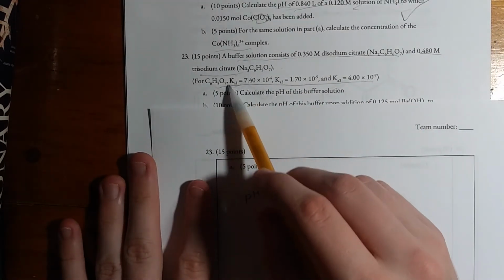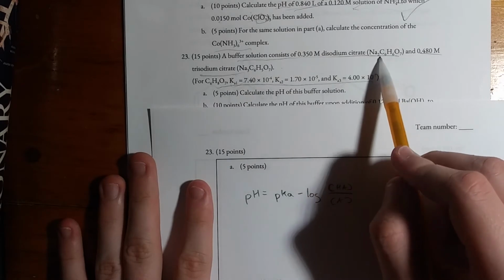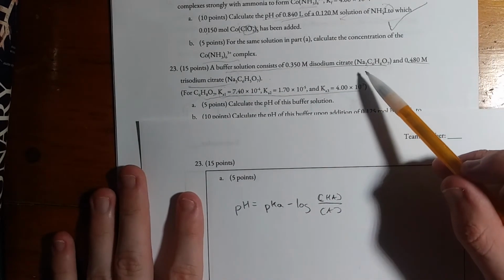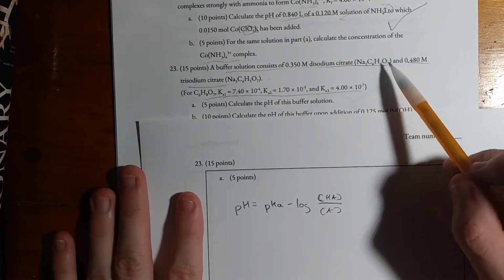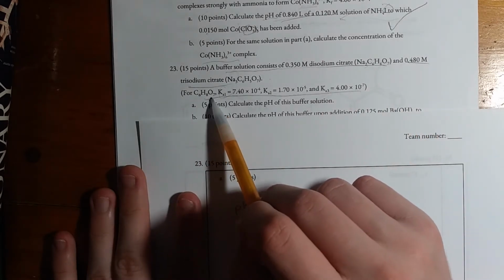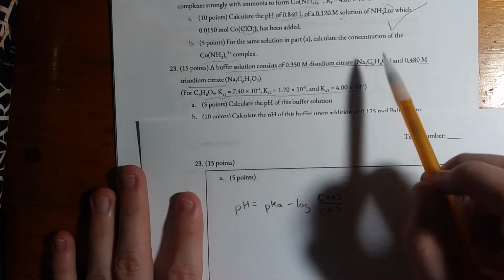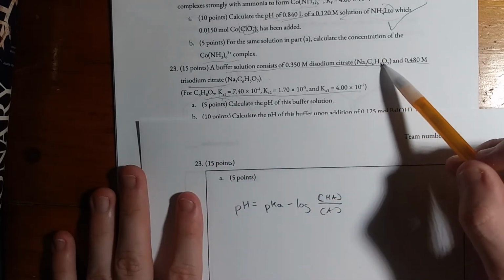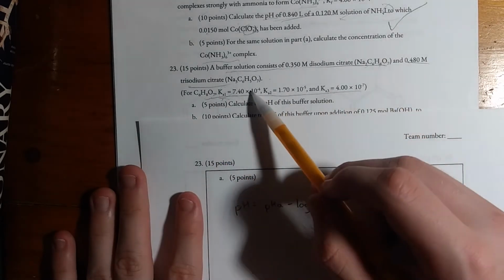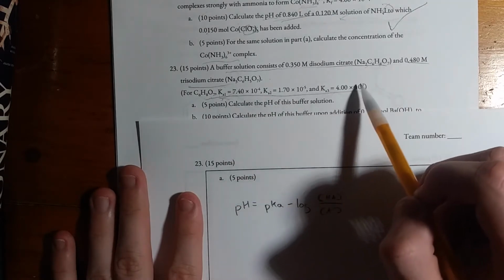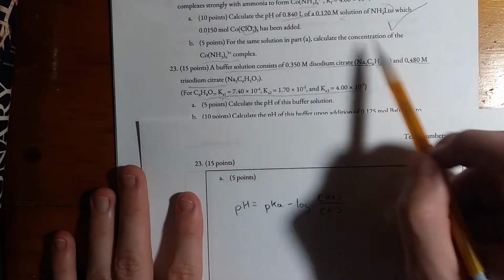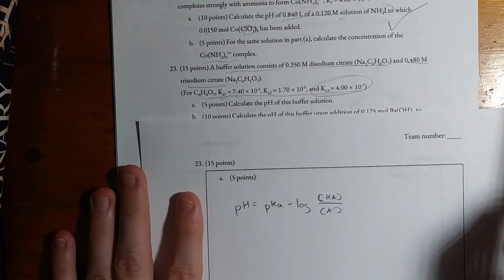Because you kind of want to use Ka1, but look, this has already been deprotonated twice. This is Na2C6H6O7, this is from the C6H8O7, right? So we don't want to use Ka1. We actually want to use Ka3 because this is going from the twice deprotonated version, because it's 6 H's, to the 5 H's, and it started at 8 H's. That means it's already been deprotonated twice, and we're just looking for the third deprotonation, which is Ka3, right?